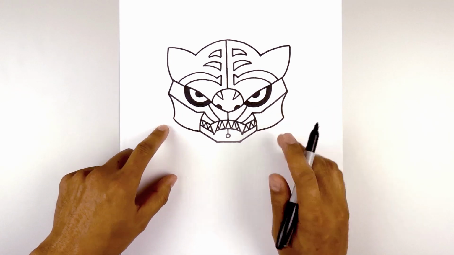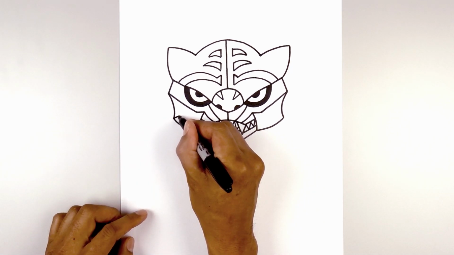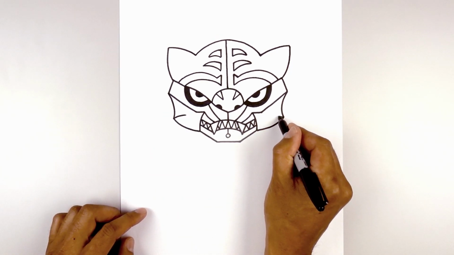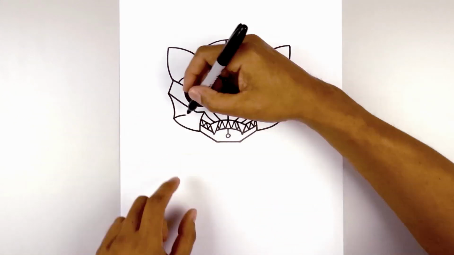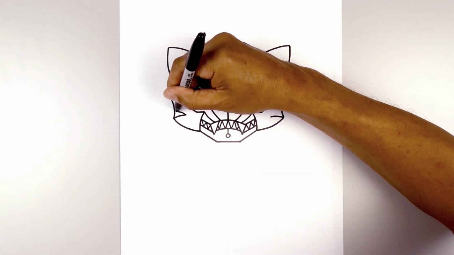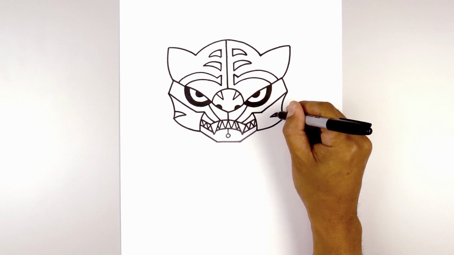Let's add a stripe on the side of the jaw. Starting from this point, we're going to curve up and then in. Now I'm going to taper that back out so it gets a little bit wider as we go out towards the side of the jaw.